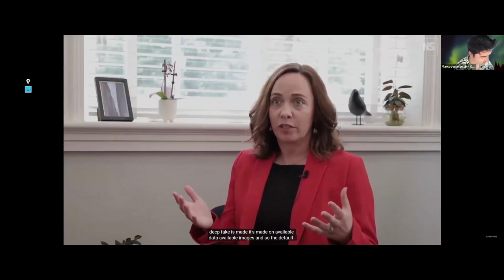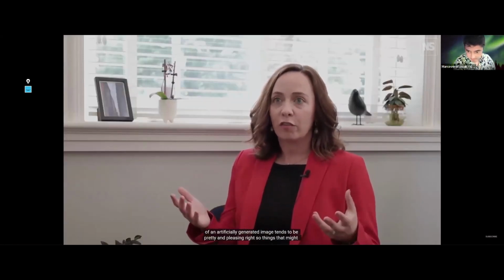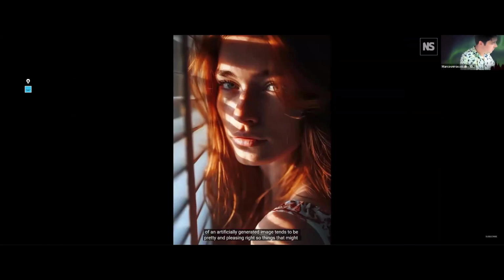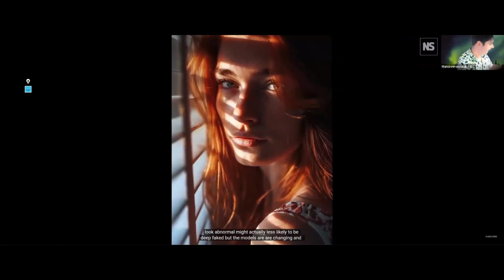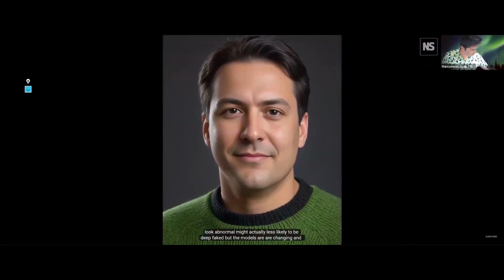When a deepfake is made, it's made on available data, available images. And so the default of an artificially generated image tends to be pretty and pleasing, right? So things that might look abnormal might actually be less likely to be deepfaked. But the models are changing.